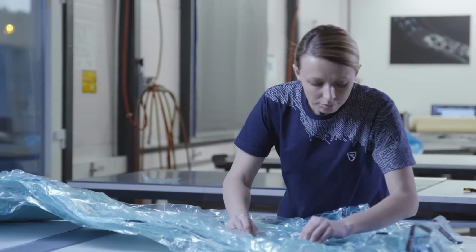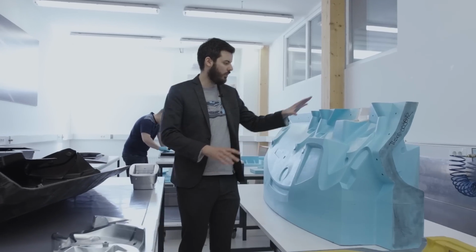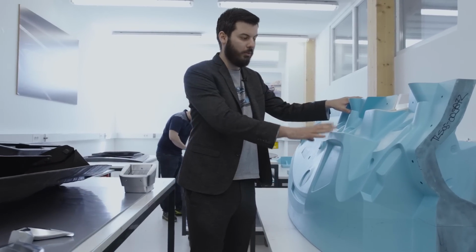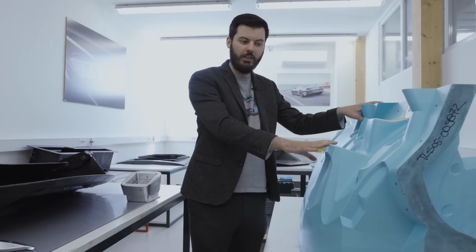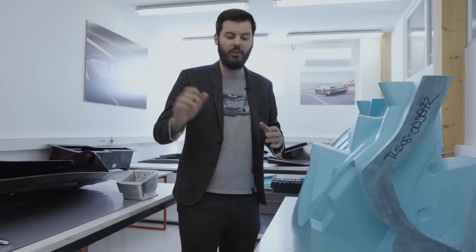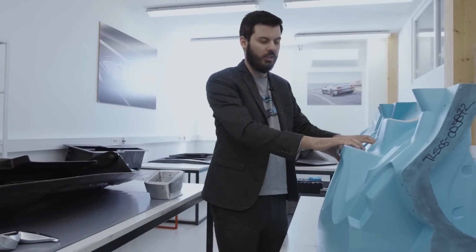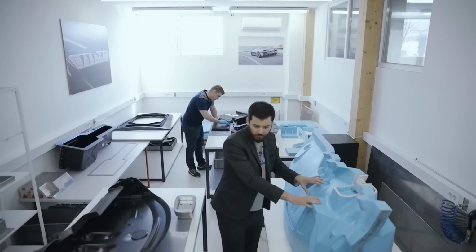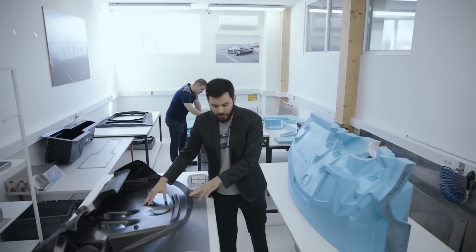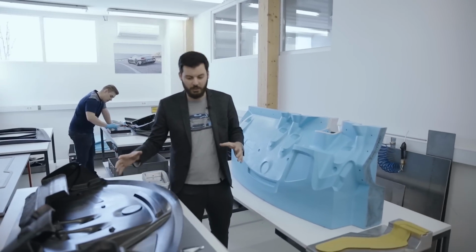Here are a few examples of tooling that we use to make carbon parts. So this is, for example, the pattern, the positive mold for the dashboard of the C2 that we saw being designed in the tool development. And so this is a positive, that's not the actual tool. Out of this, we make the carbon fiber negative because it's a big and complex part.